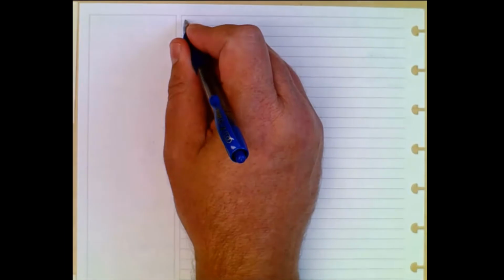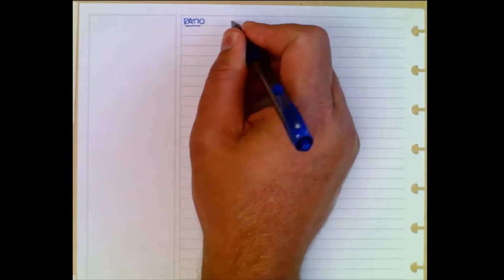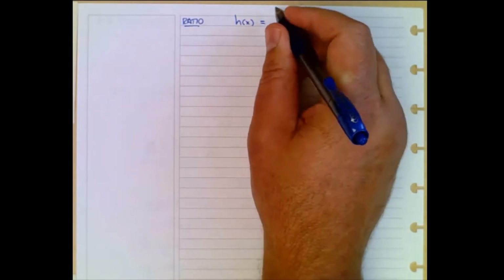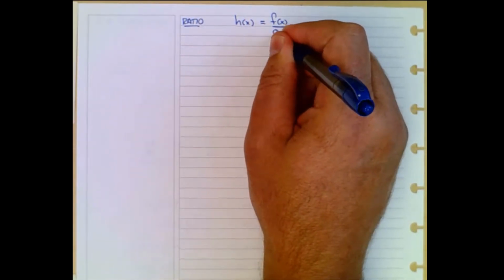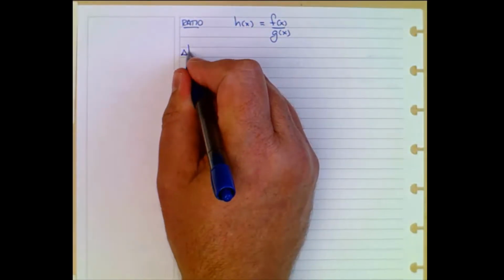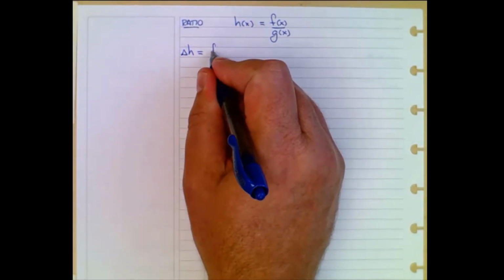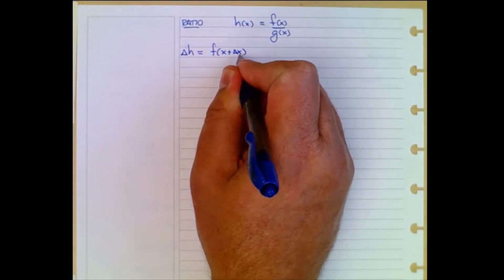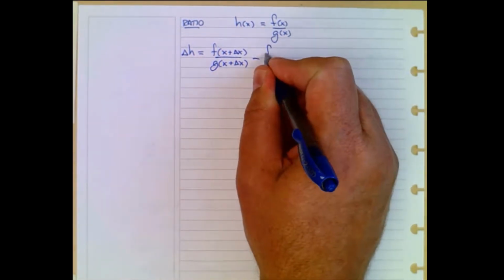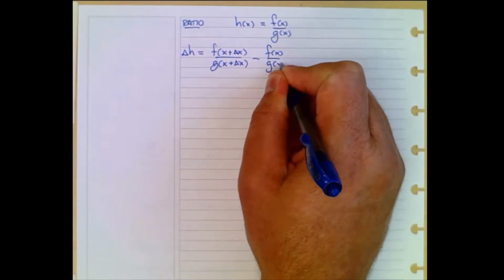Thirdly, and this is getting increasingly complicated, although the process for this will be very, very similar, a ratio. So now let h of x equal f of x divided by g of x. So we can calculate delta h. As before, that's f of x plus delta x divided by g of x plus delta x, minus f of x divided by g of x.